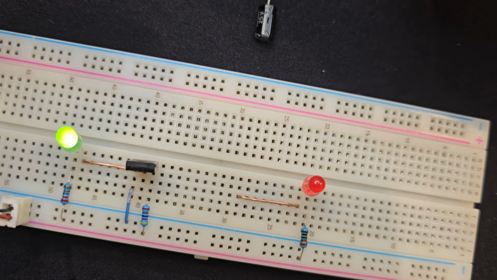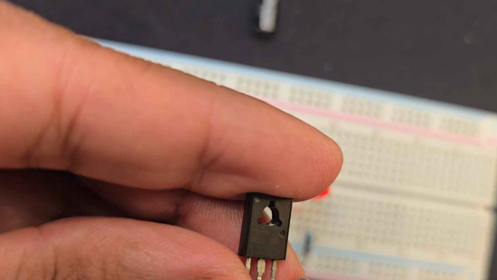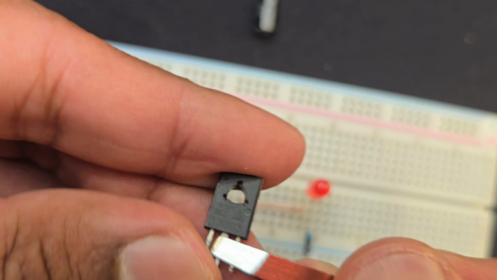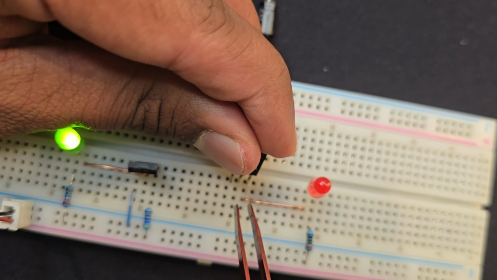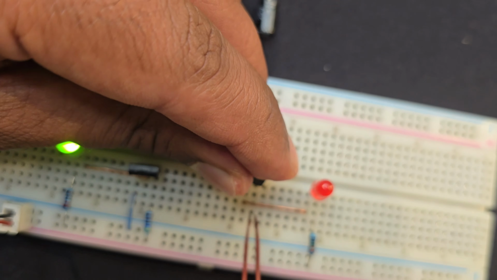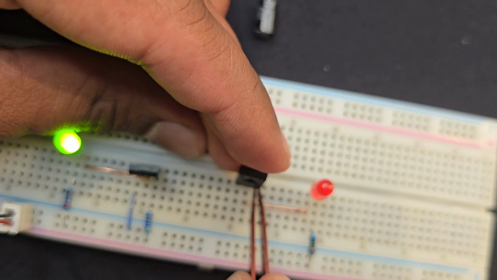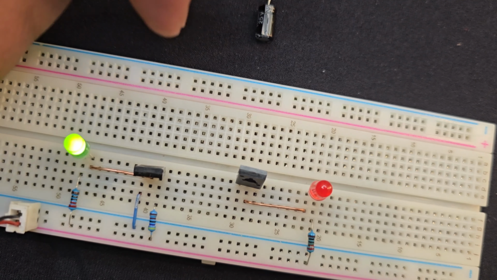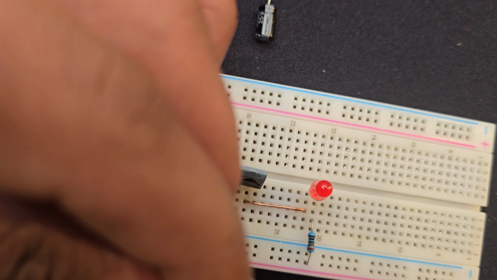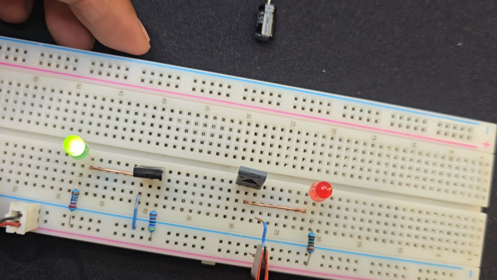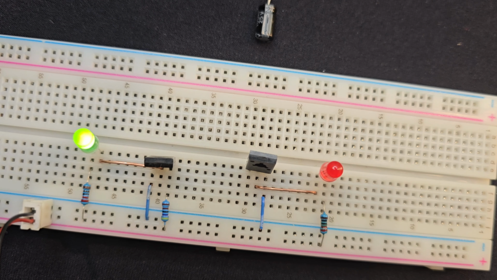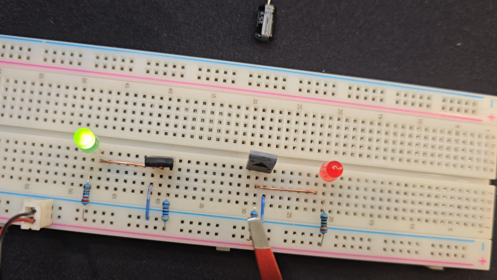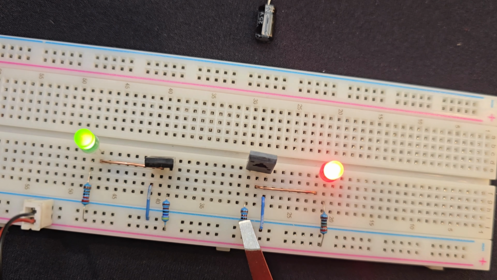Now I'm using another transistor, the same transistor, 13003, like that. I'm connecting the middle pin, the collector, to the LED, and the emitter is the right one, connecting the emitter to the ground like that. Then I'm using a resistor like 4.7K to turn on the LED by connecting it to the positive rail and the base.